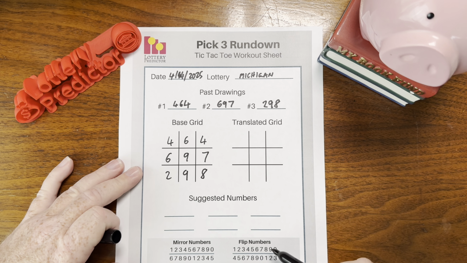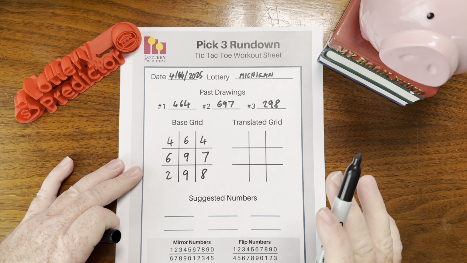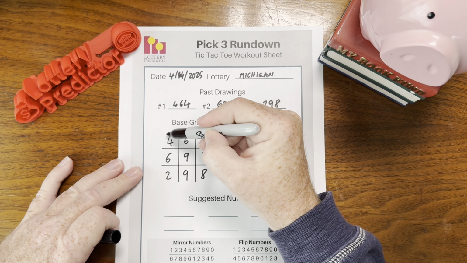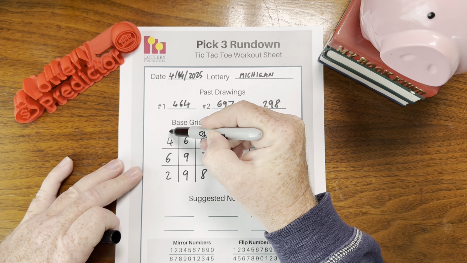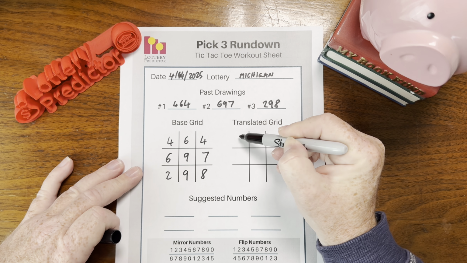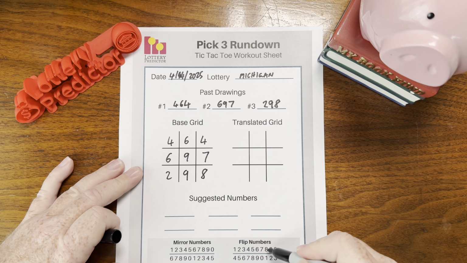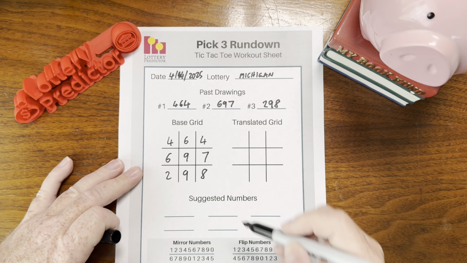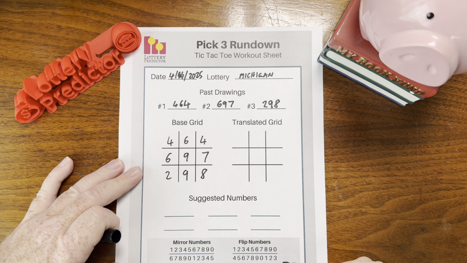Now, this time I mentioned we were going to use our flip numbers here. So the last one we used the mirror numbers. This time we're going to use the flip numbers. And it's exactly the same process as you did the first time. We take our first number here in our top left box, a 4, and we're going to fill in the flip number here in the top left box on the translated grid. So we'll look up on the top line. The top line is always what's in our base grid. The bottom line is what's in the translated grid.